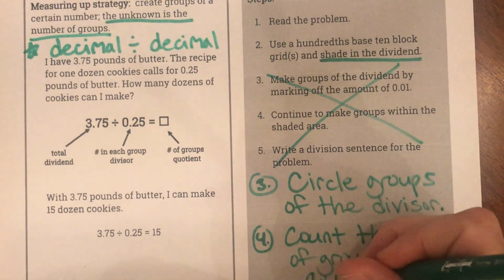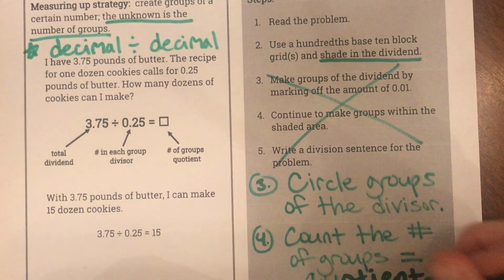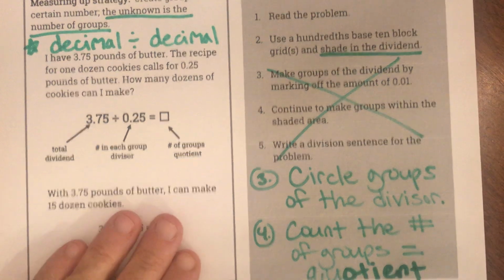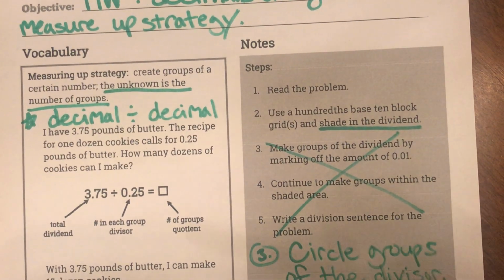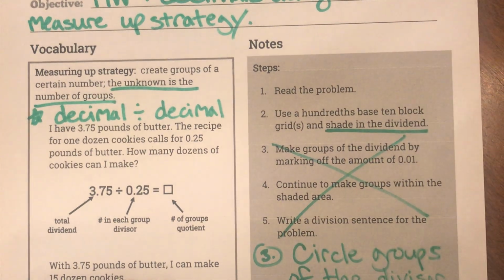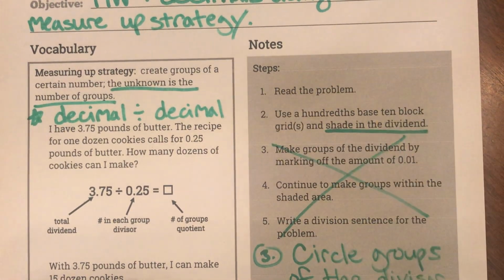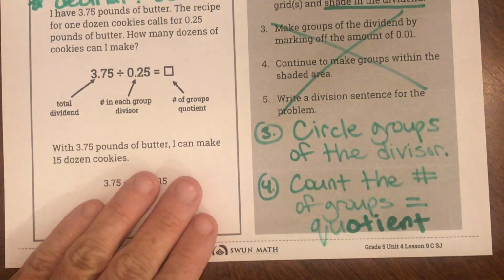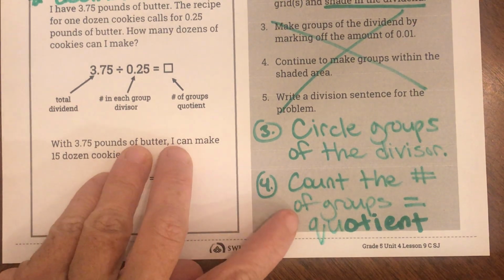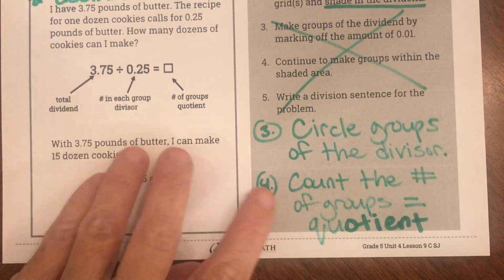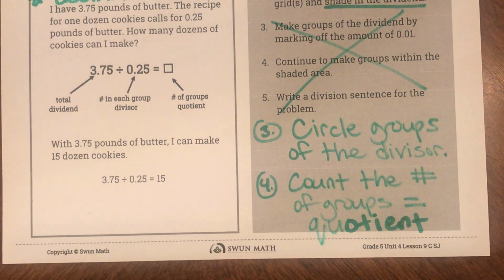That equals our quotient. Okay, so let's look at our steps again since we made some adjustments to them. We're going to read the problem. And then we're going to shade in the dividend. So you're going to probably want a highlighter today or a crayon, but we're going to shade in the dividend. And then we're going to circle groups of the divisor. And then we're going to count the number of groups, and that's going to equal our quotient, our answer. Okay, so I'm going to show you what this looks like. I'm going to get started on mine.